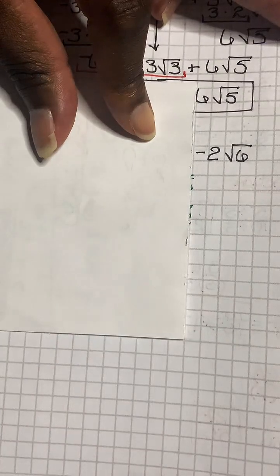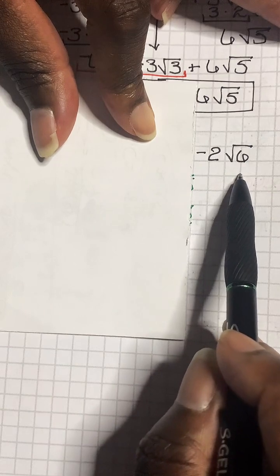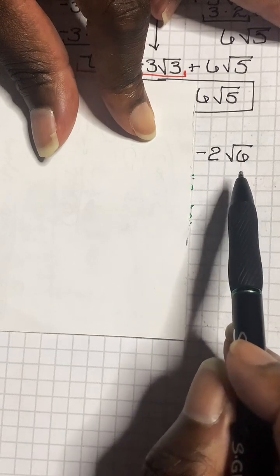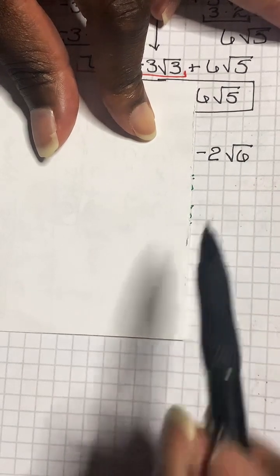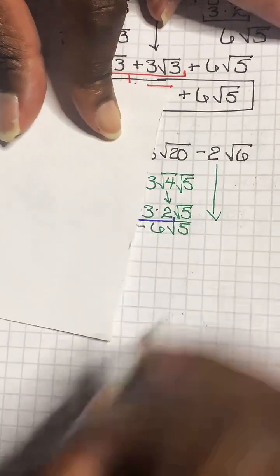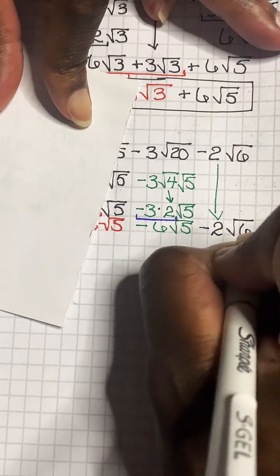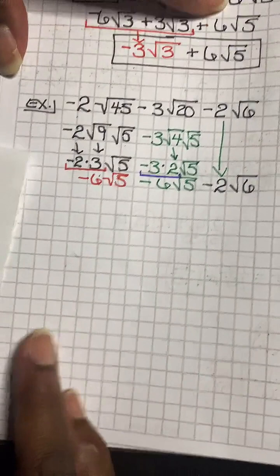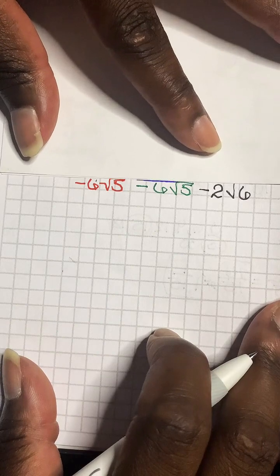The last part is the negative 2 square root of 6. Well, square root of 6, the only thing I can get out of square root of 6 is 1 and 6 or 2 and 3. Either way, it's going to give me 2 radicals. We don't want our answers with 2 radicals, only 1. So if I can't break it down, I bring it down. So this is going to be negative 2 square root of 6. So now, don't look at all the previous stuff. Move forward with your future.